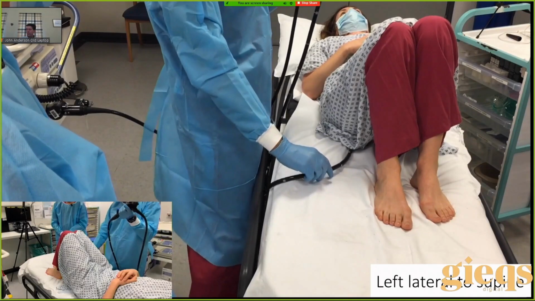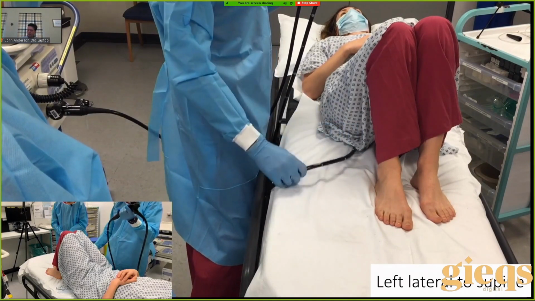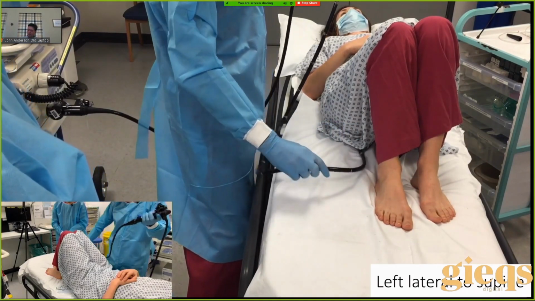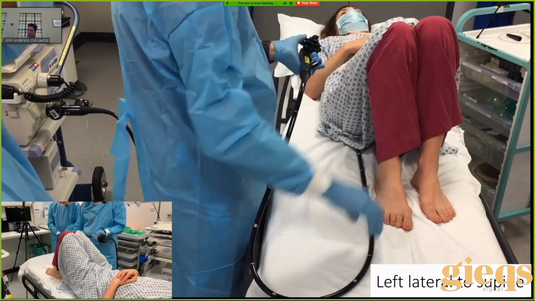Here, there are two problems. One is the scope's coming out at a slight angle, and the second problem is it's falling off the bed. So to stop that happening, we move the scope back to where we were. We're watching the screen all the time.